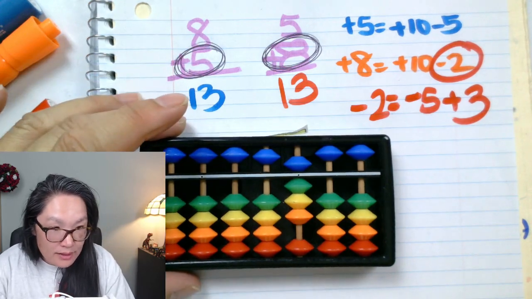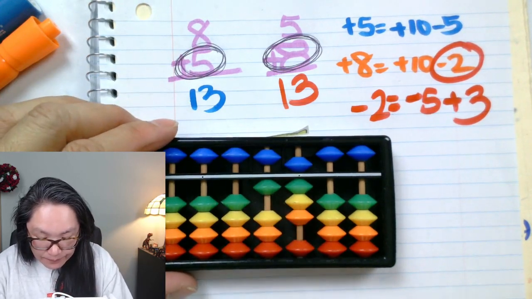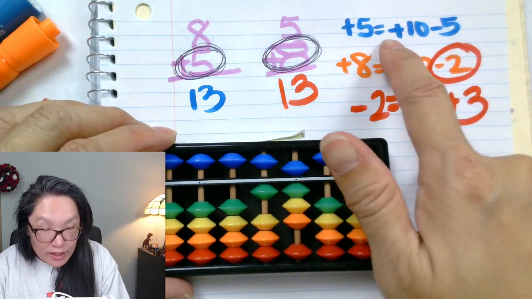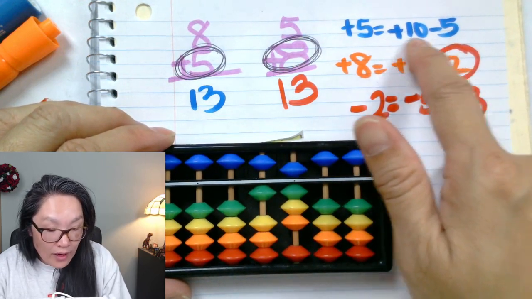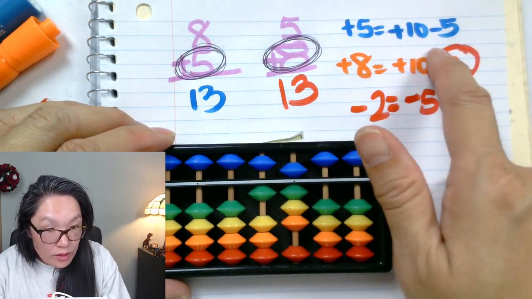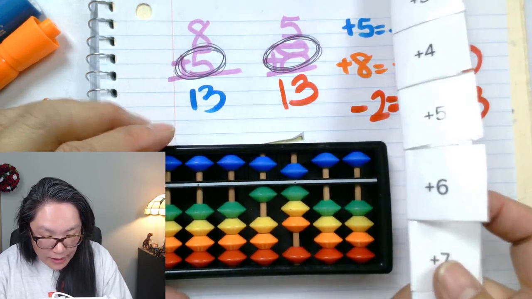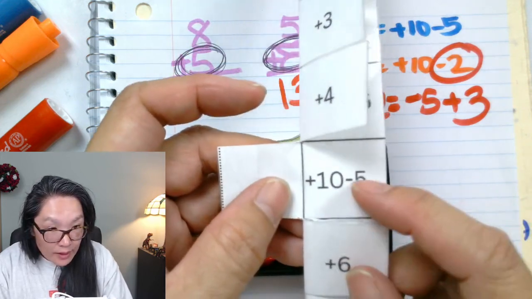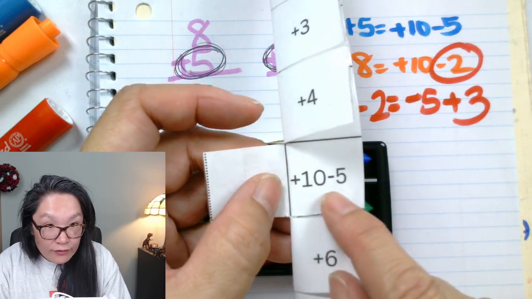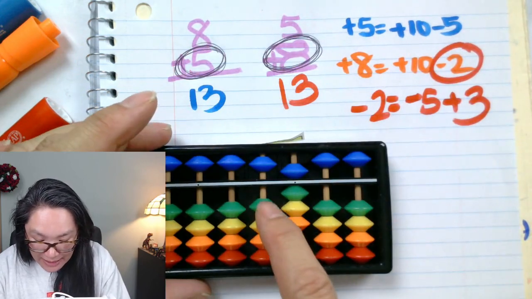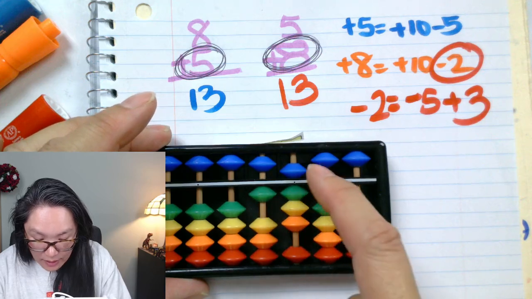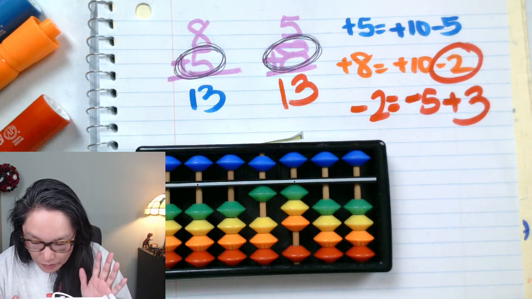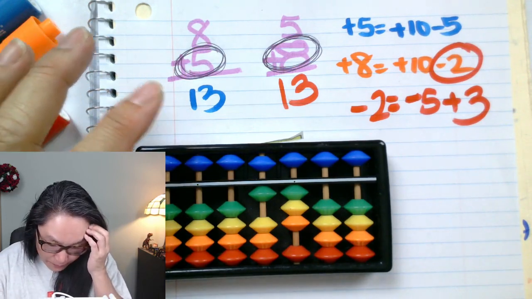Yes, Ellie. So we add the 10. We add the 10. And then we're going to take away the 5. So this is the formula that we're going to use. This is the 10 formula, right? We kind of blew through it, but that's the 10 formula. Plus the 5, yep, plus the 10, remove the 5. I'm going to add the 10, and I minus the 5. So my final answer is 13. We're okay with that, right?